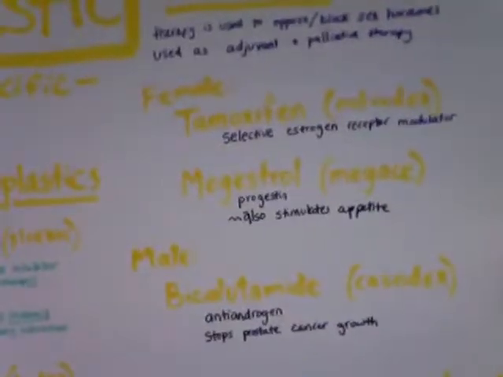It's a progestin, and it also stimulates appetite. For males, we have bicalutamide, which is Casodex. It's an anti-androgen, and it stops prostate cancer growth. So let me give you a moment to look at those lovely names.